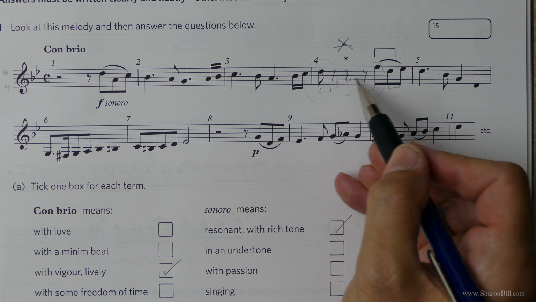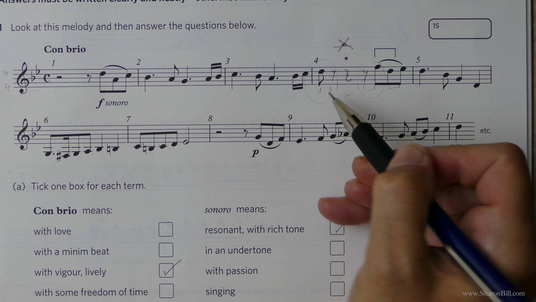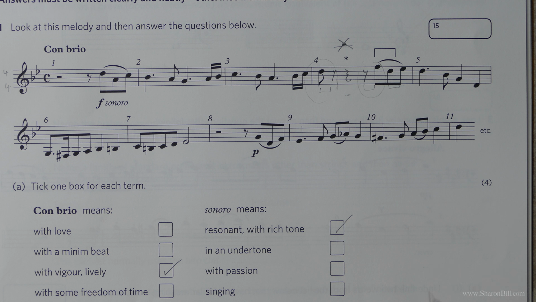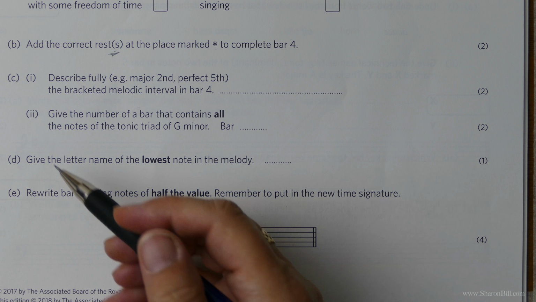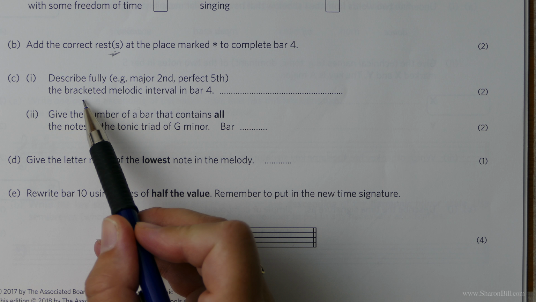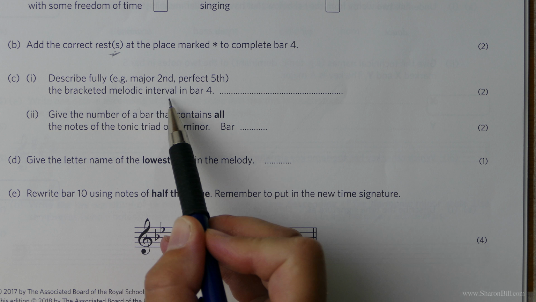We can't just blank fill it. We need to show each new beat with each rest. So there, that's the answer that you're looking for. Let's press on. So now we're on to C. Describe fully the bracketed melodic interval in bar 4.